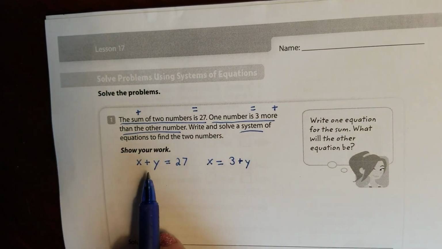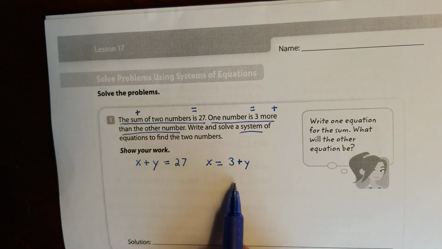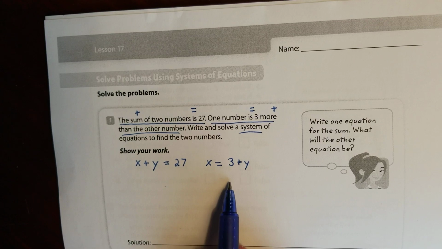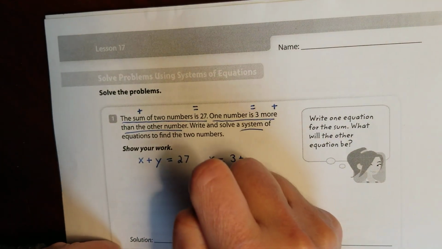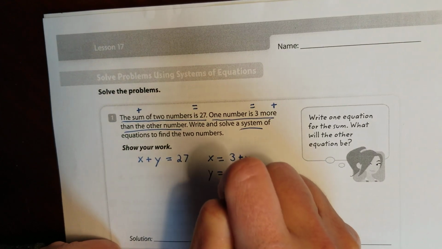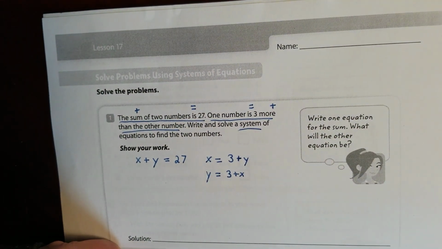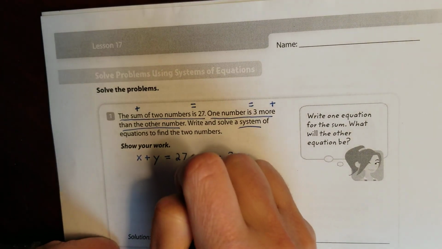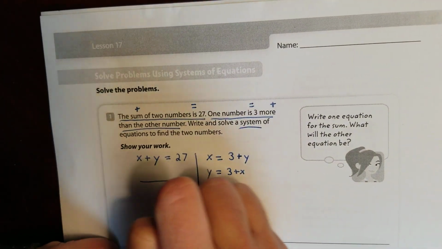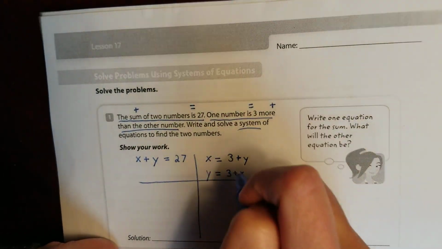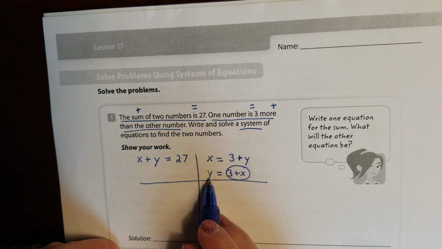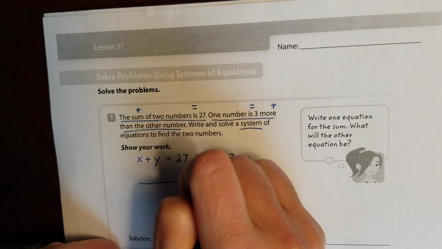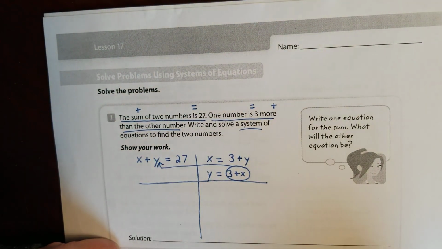Then I notice that one is in standard form, one is almost in slope-intercept form. I could have easily written this as y equals 3 plus x, if that would help, because I know a lot of you are really good with slope-intercept form. And I can use substitution to solve the system. I can say that 3 plus x equals y. So I'm going to substitute that in for y.